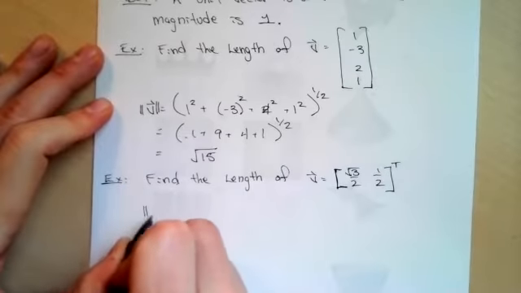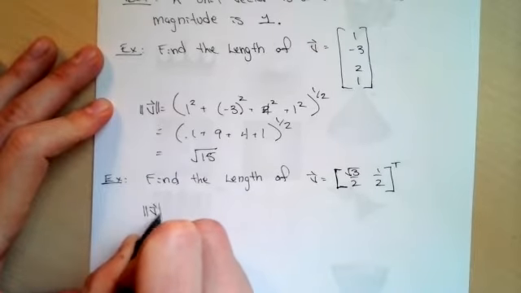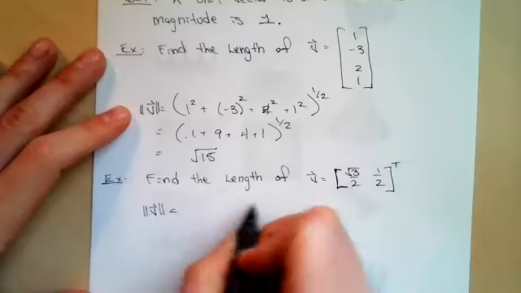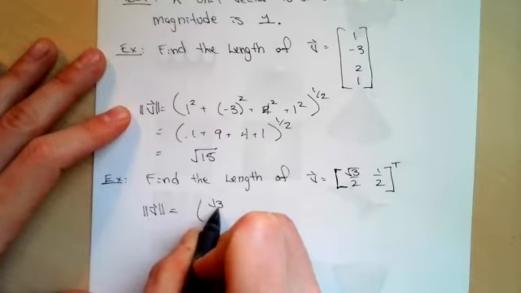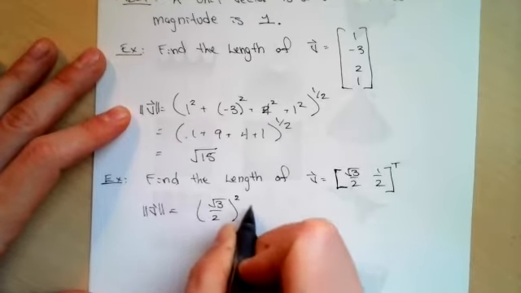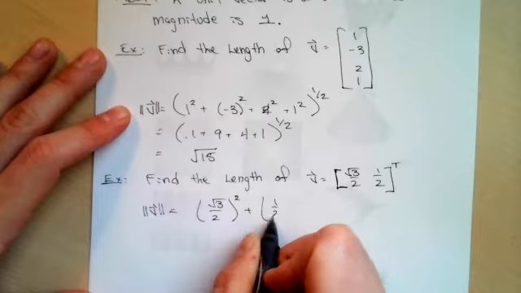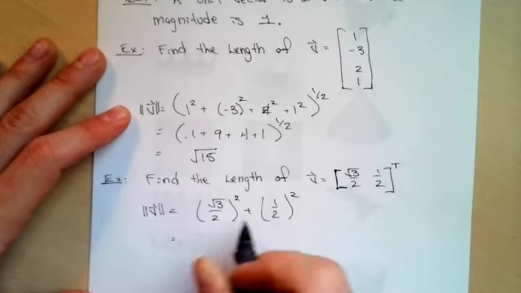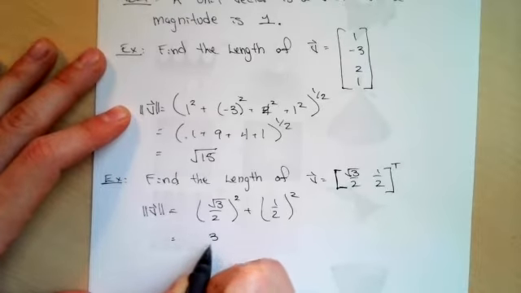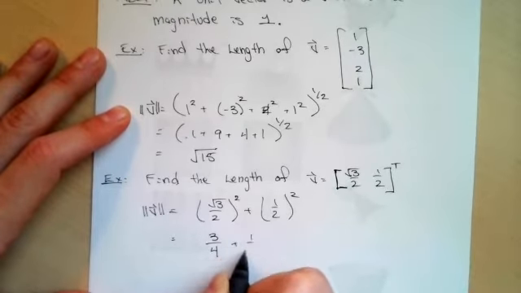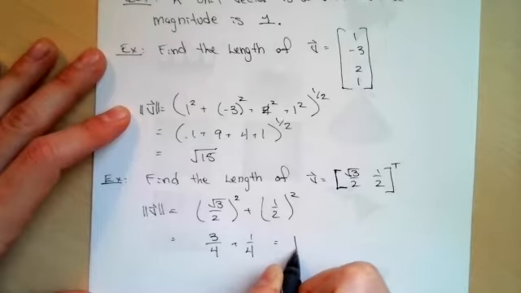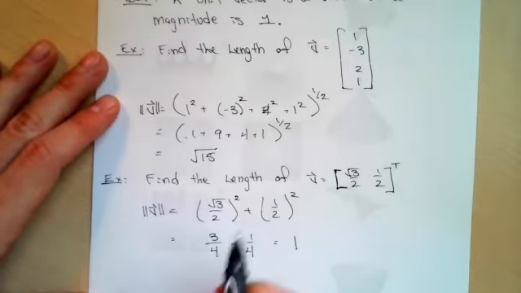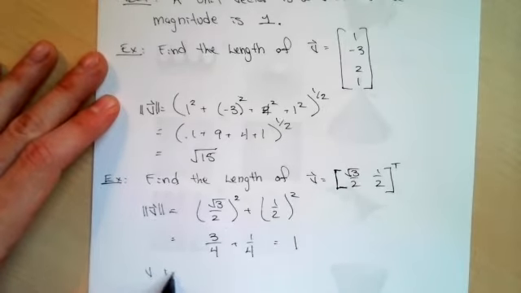Length of v is going to be square root of 3 over 2 squared plus 1/2 squared equals 1. So v is a unit vector.